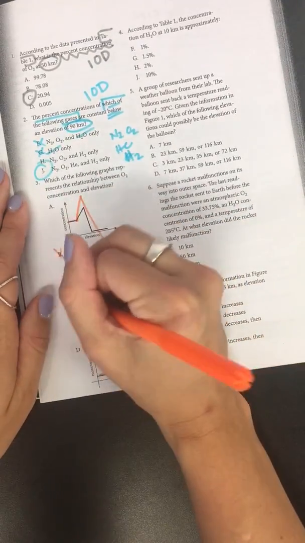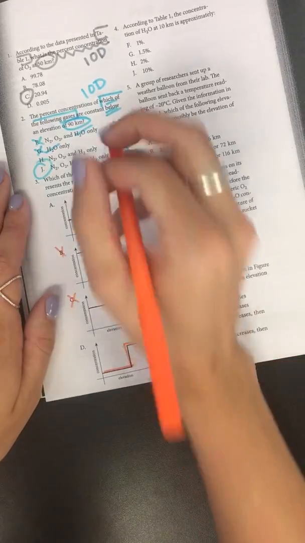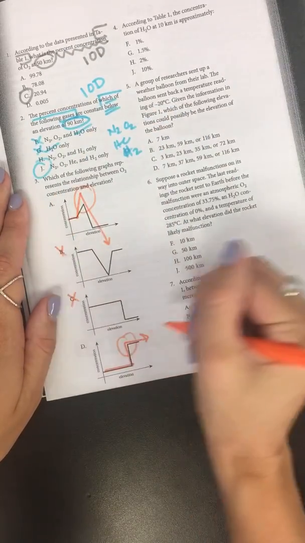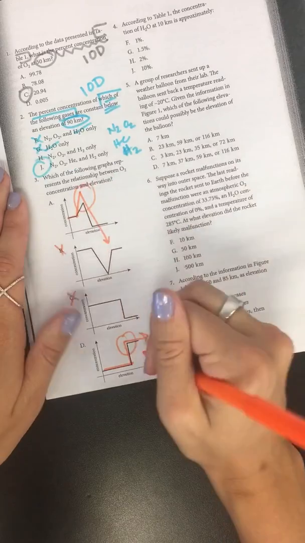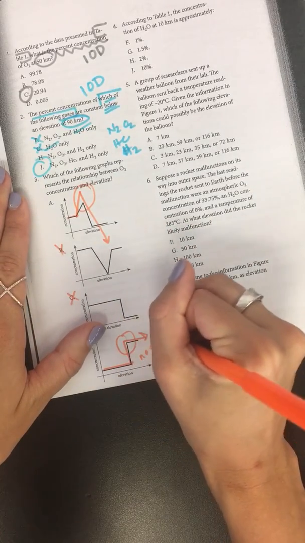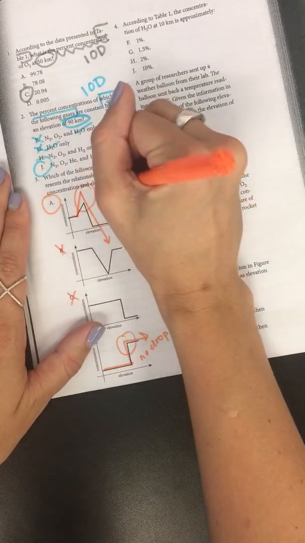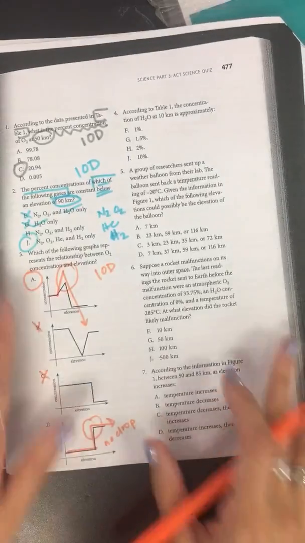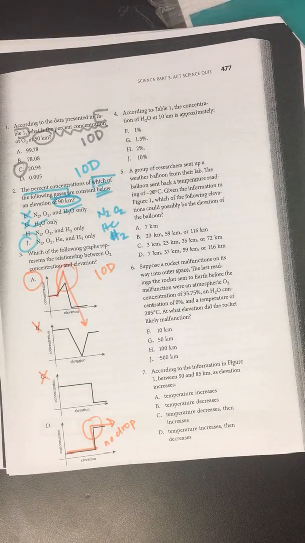You can cross off these because they don't have the increase. They don't have that spike that we need. But this one does not have the drop. So our answer is A. That's IOD as well. Okay, that's translating something from a table to a graph.